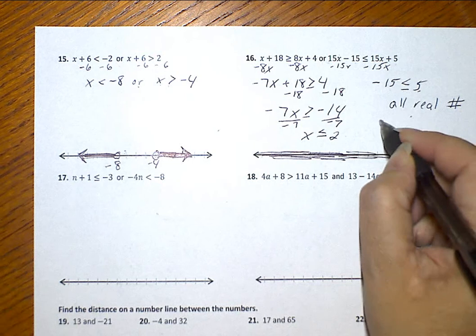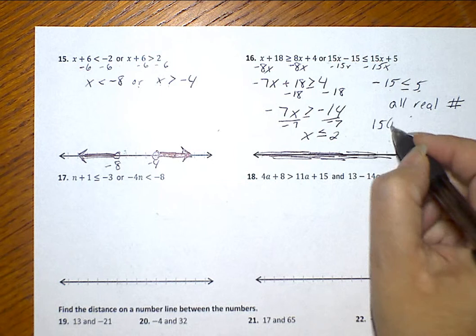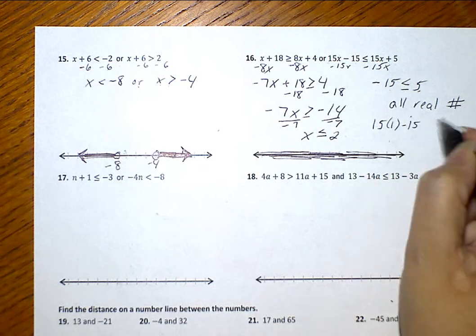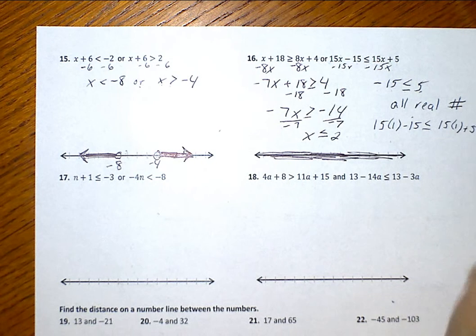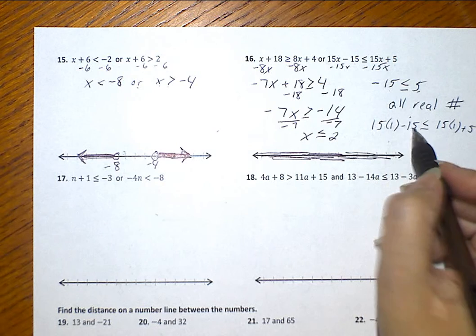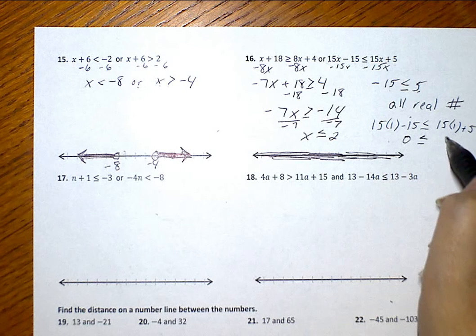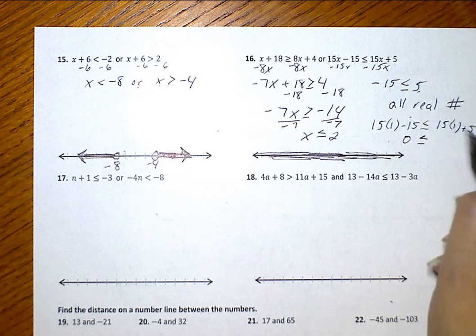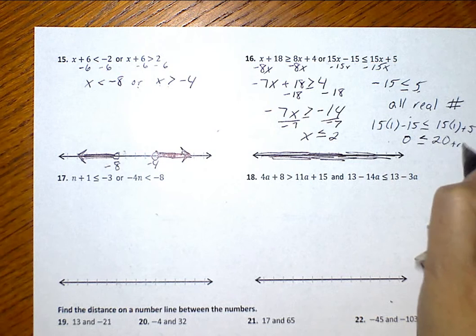So we'll go 15 times 1 minus 15 is less than or equal to 15 times 1 plus 5. So that means we have 15 minus 15 gives me a 0, is less than or equal to 15 plus 5, which gives me 20, which is also true. So no matter what number you pick, it's going to be true.